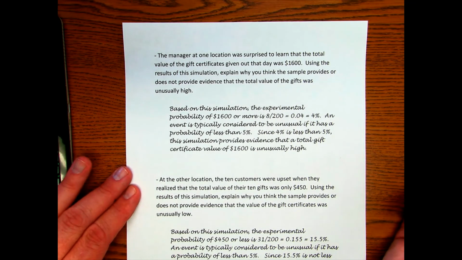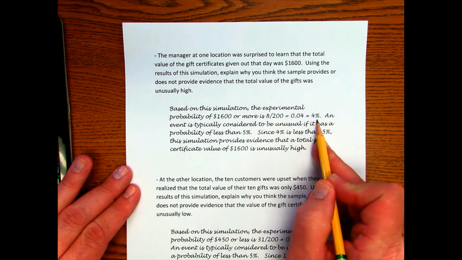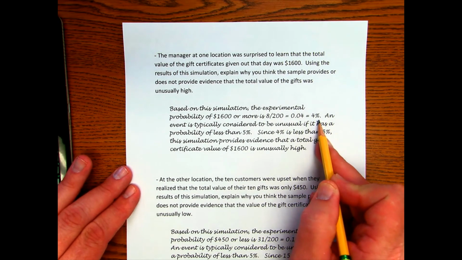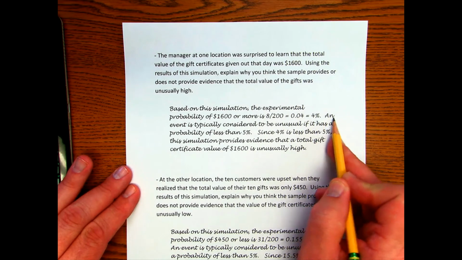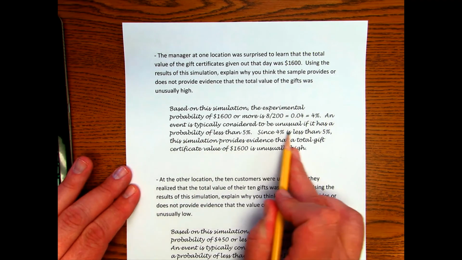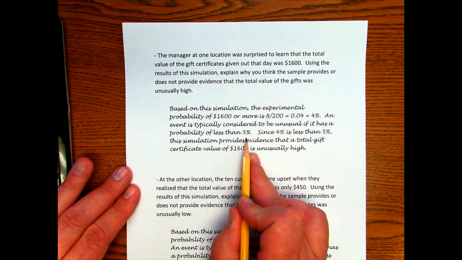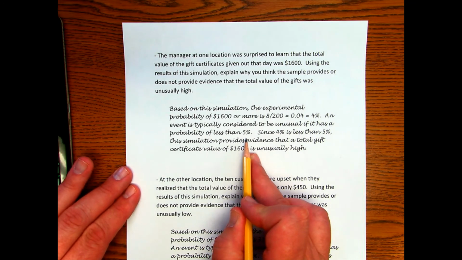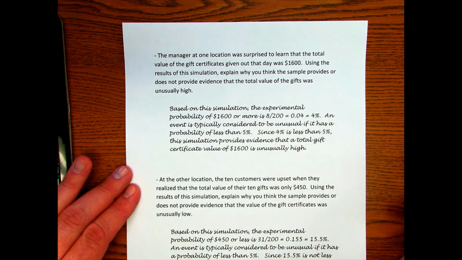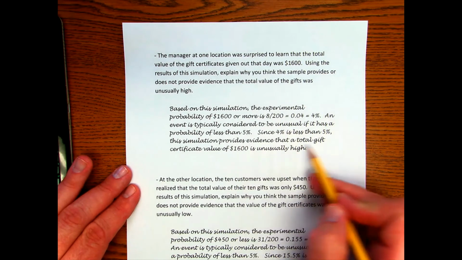All right. Now, what are we going to do with that? We want to compare it to 5%. That's our typical cutoff. An event is typically considered to be unusual if it has a probability of less than 5%. Now remember, whenever you're doing comparisons on any AP free response, whether it's simulation related or not, you always have to be specific in your comparisons. 4% is less than 5%.